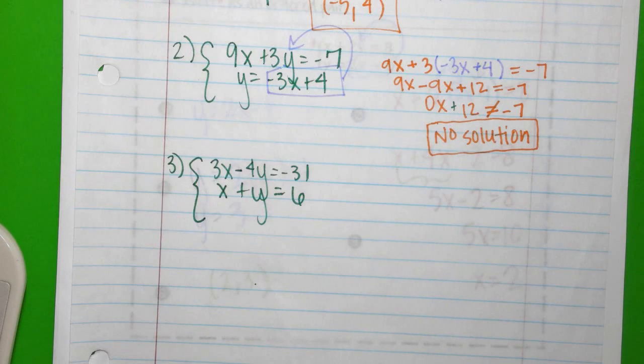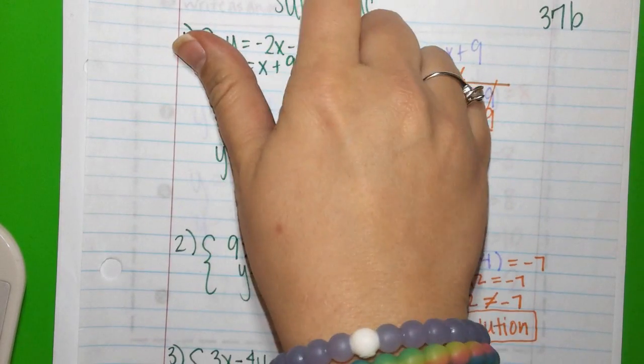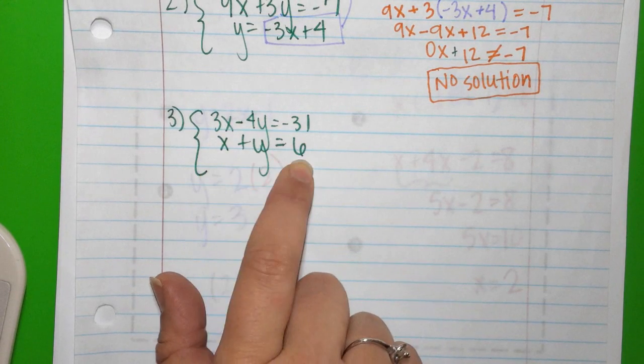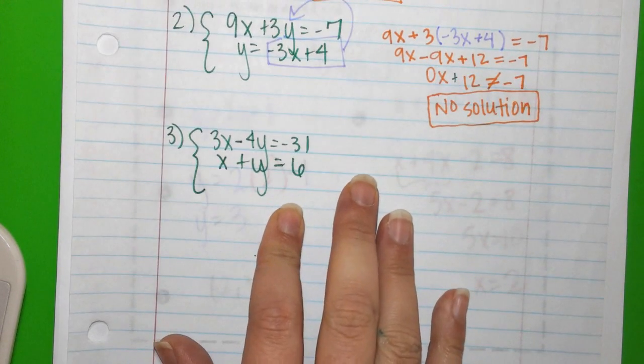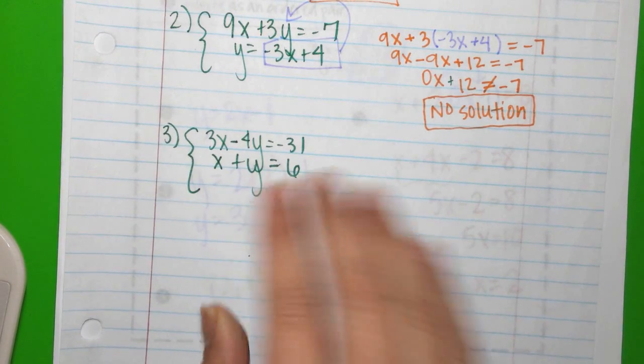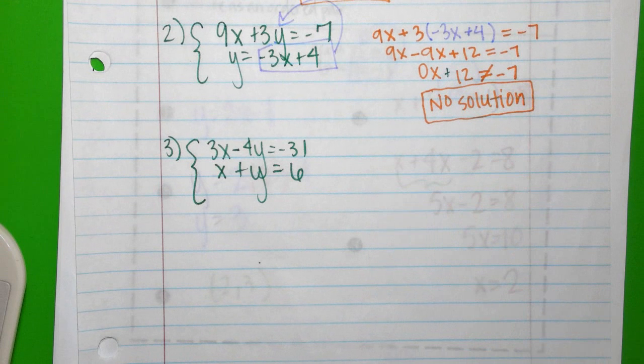Alright, so, do you have a variable by itself on this one? No. Step 1 said to solve one equation for one variable, choose an easy one. So would you solve the first one? No. Would you solve the second one? Yes. As a table, decide whether you're going to solve for x or for y. It's up to you.